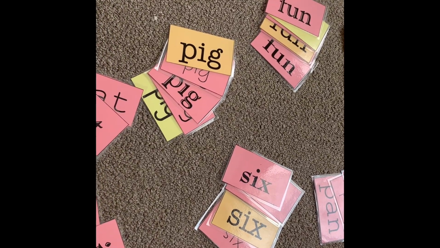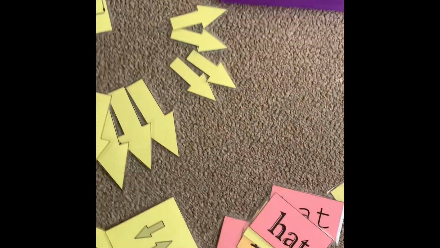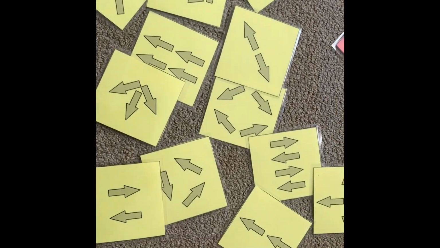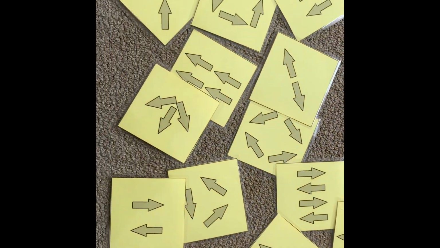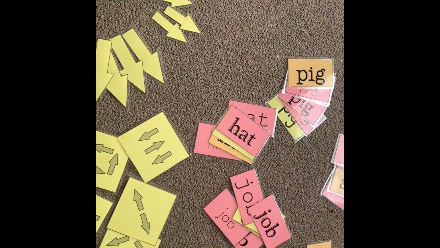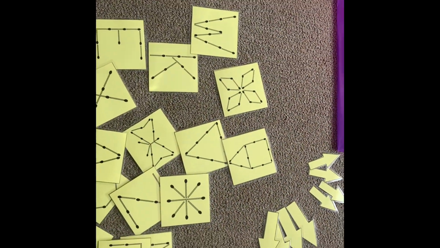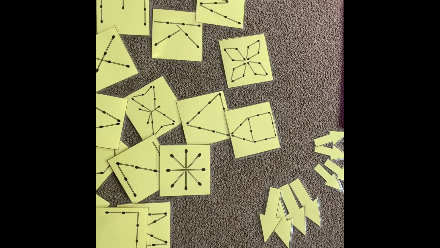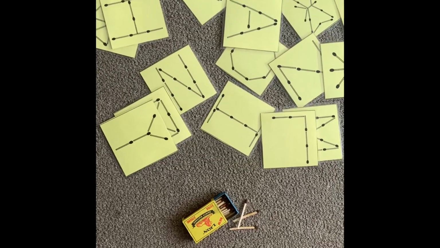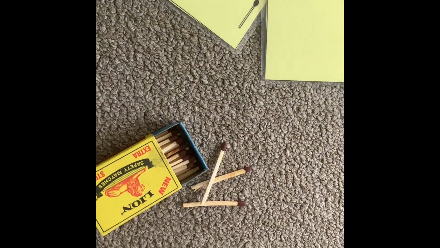You will then need arrows, which you can use in your overhead projector. As you can see, we have all our arrows there. And then finally, you will need your match cards here with a box of matches here.